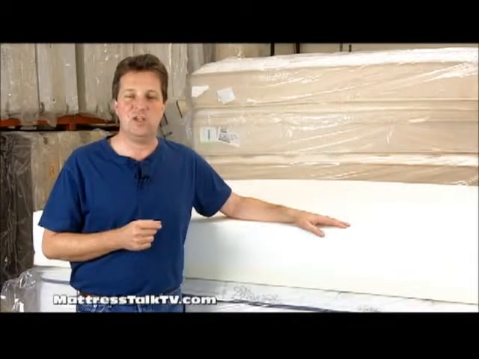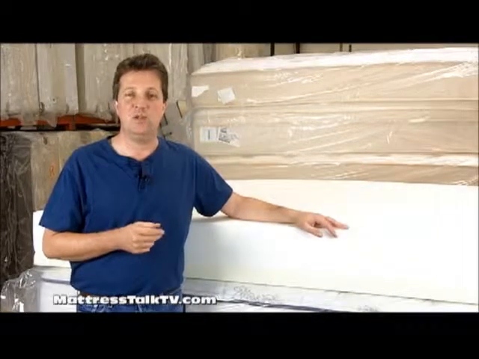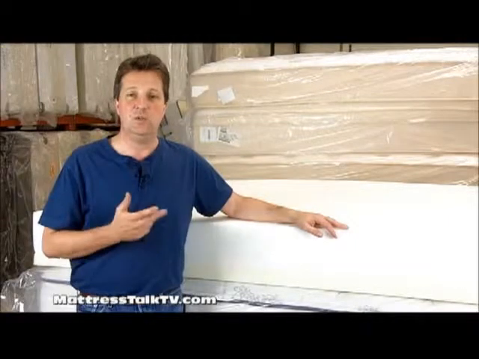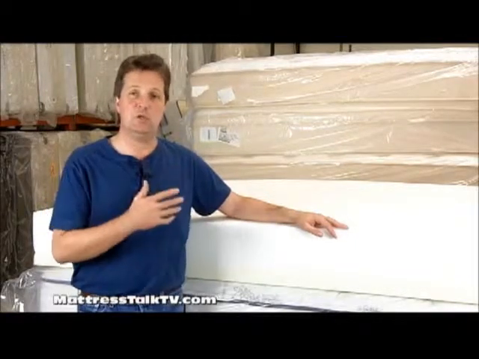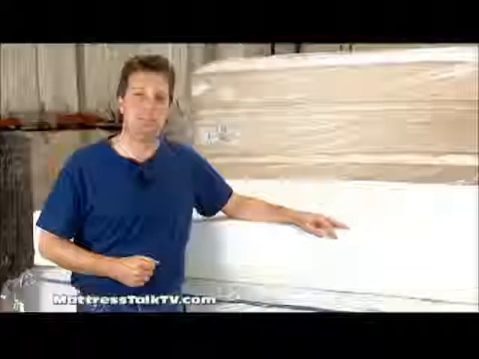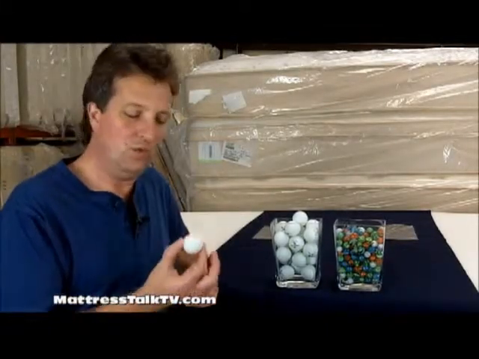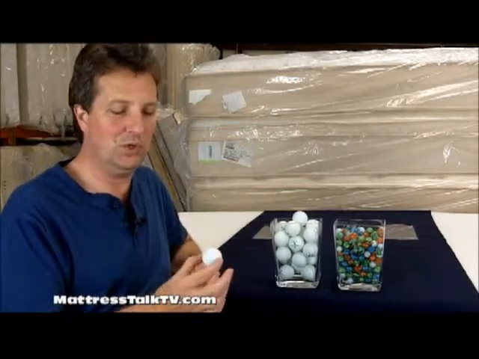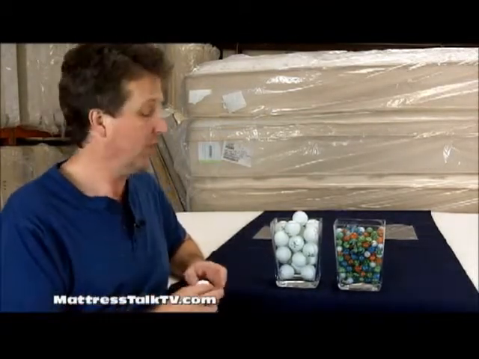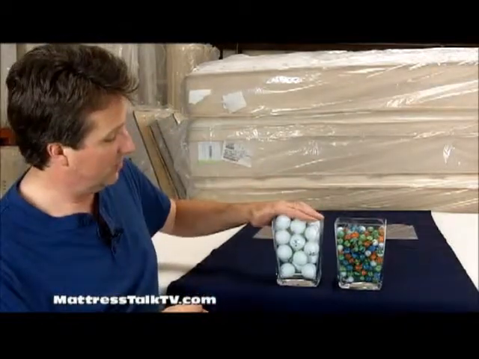There's a couple things that make polyurethane. One is the density of the foam, and one is called an ILD number. So let's come in a little bit closer and we'll talk about that a bit. One of the things we need to talk about is foam density. Now a foam cell is generally kind of roundish, not perfectly like this, and what we're going to do is we're going to take this ping pong ball, put them in this container here.